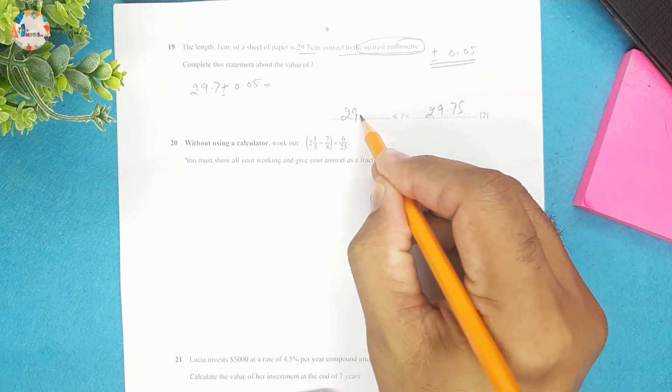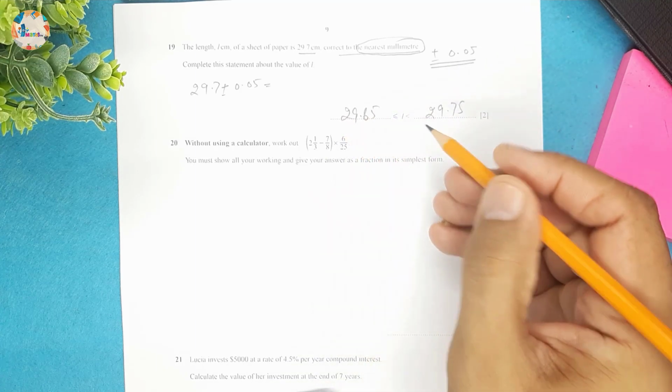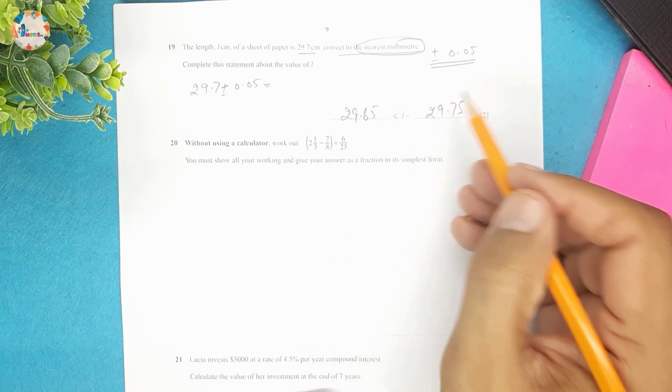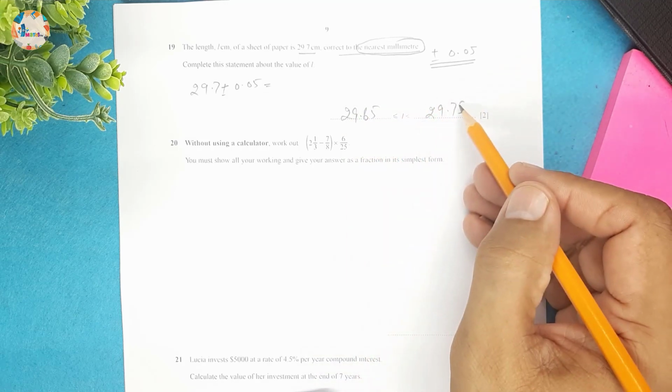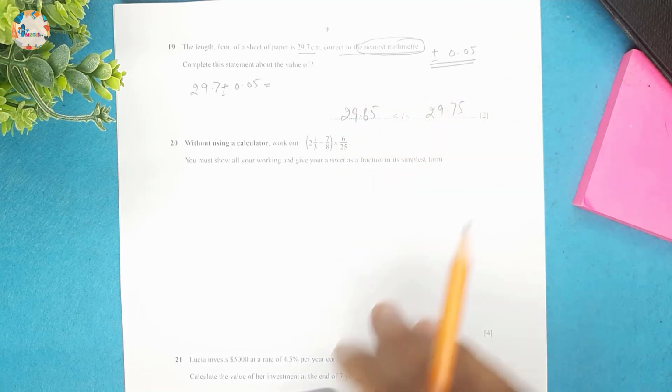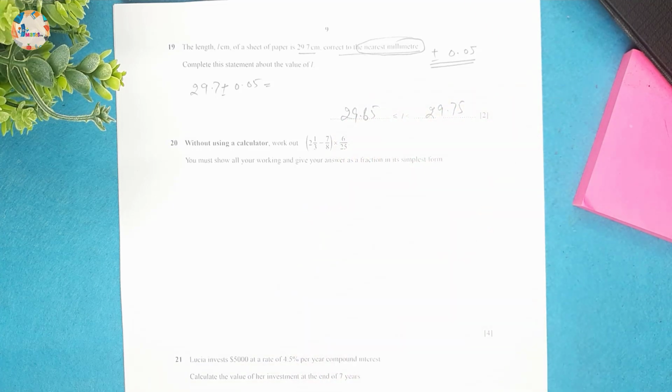So 29.65, this will be the lower bound, and you cannot switch these two. This is on the bigger side and this is on the smaller side. So if you are switching, then you will be losing marks.